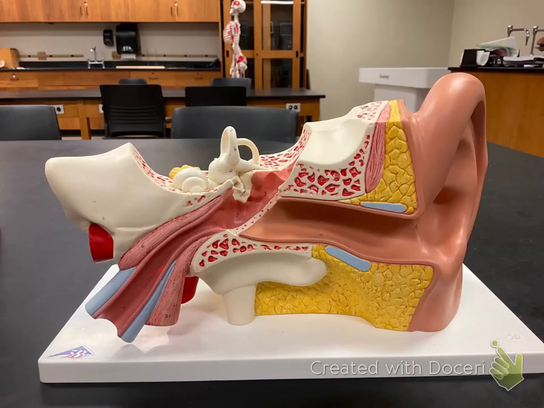So if we look here, we can see the actual canal. So this is the external acoustic canal right through here. And it's going to go this way and lead us to where the tympanic membrane would be. And we'll see that in just a second. So this space right through here is the tympanic proper cavity. So this is the location where we would see the ear ossicles.